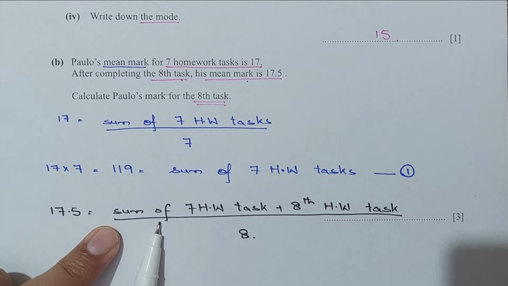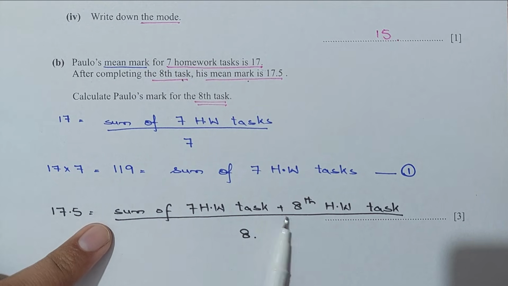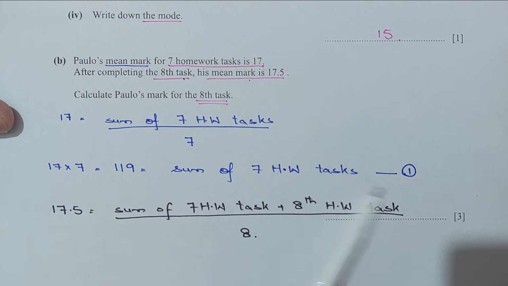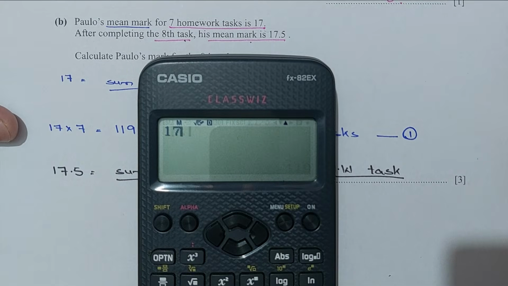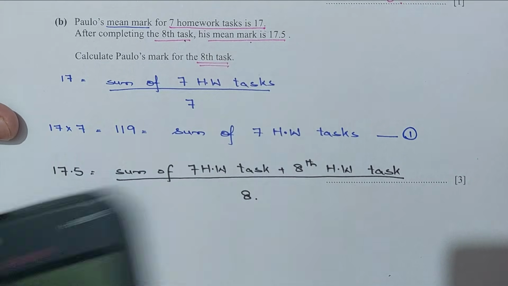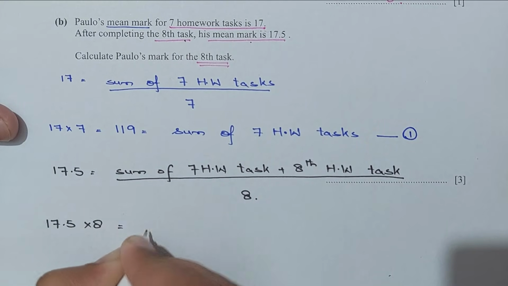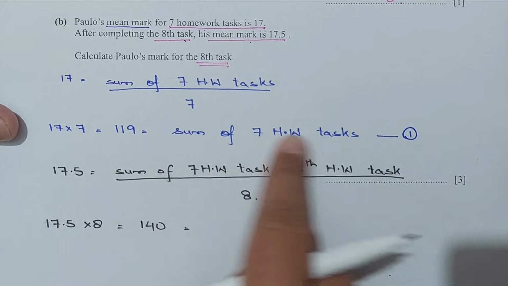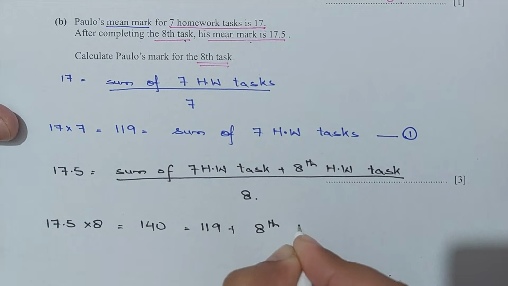So in the sum of the 8 homework tasks, we can say the sum of the first one, second, third, fourth, fifth, sixth, seventh. Till the 7th, we already have the first equation, and the 8th task. We have to find the marks for the 8th task, right? Again, cross multiplied: 17.5 times 8 equals 140, and this is equal to the sum of 7 homework tasks, which is 119, plus the 8th task.